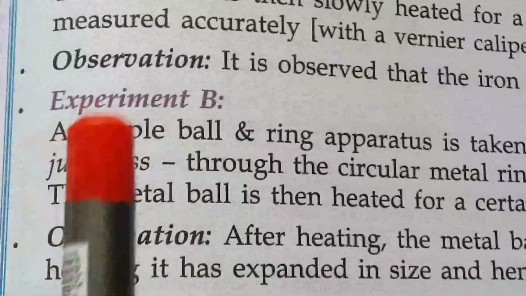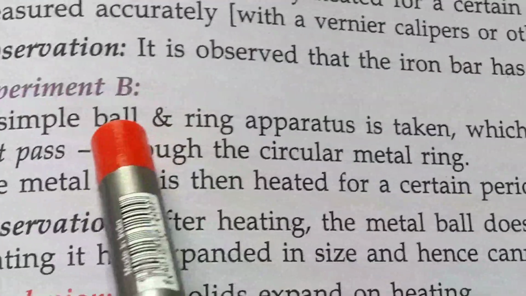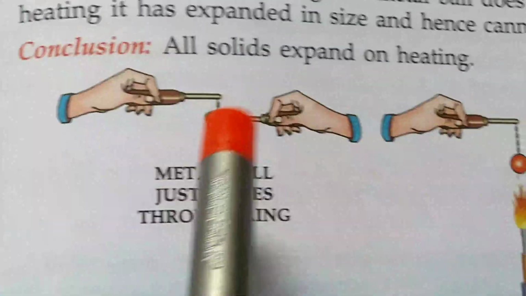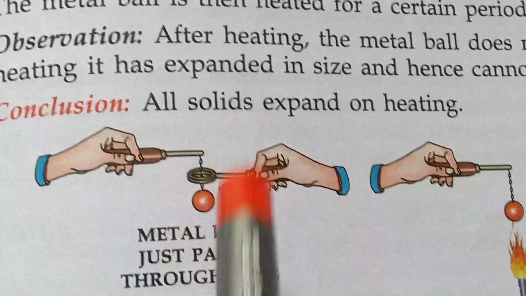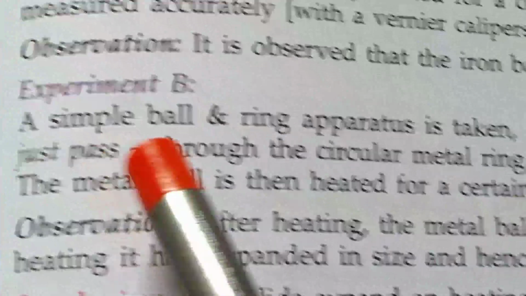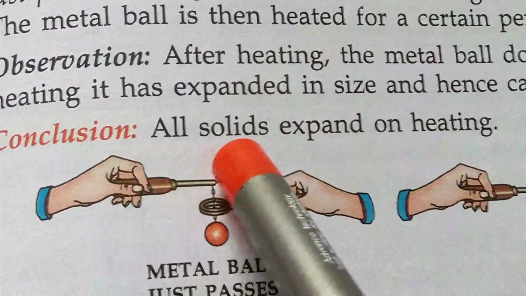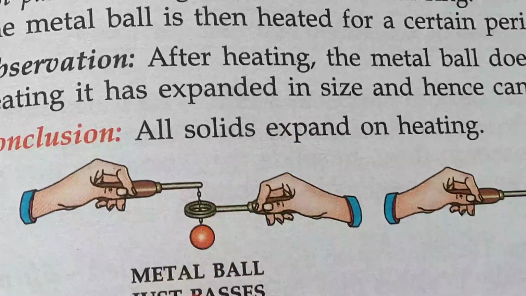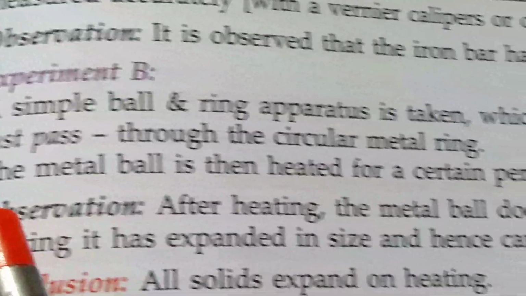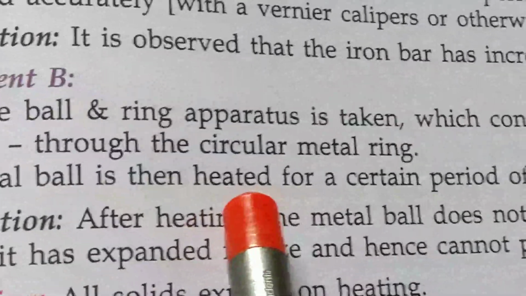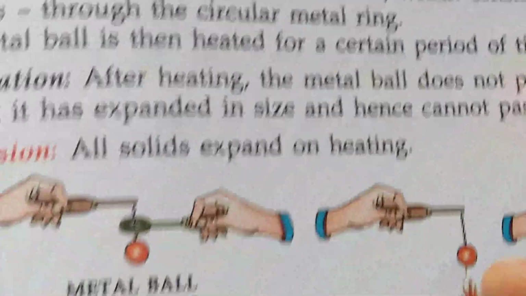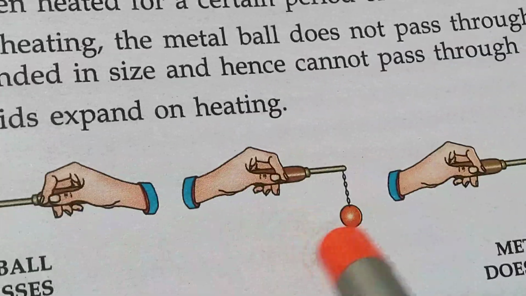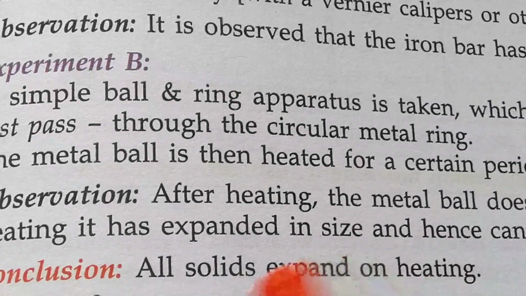Another experiment is here. A simple ball and ring apparatus is taken, like this. Ring and ball experiment, which consists of a metal ball which can just pass through the circular metal ring. So in this way, if we want to pass it through the ring, the metal ball passes easily. The metal ball is then heated for a certain period of time. So after that, we will heat the metal ball for a certain time.